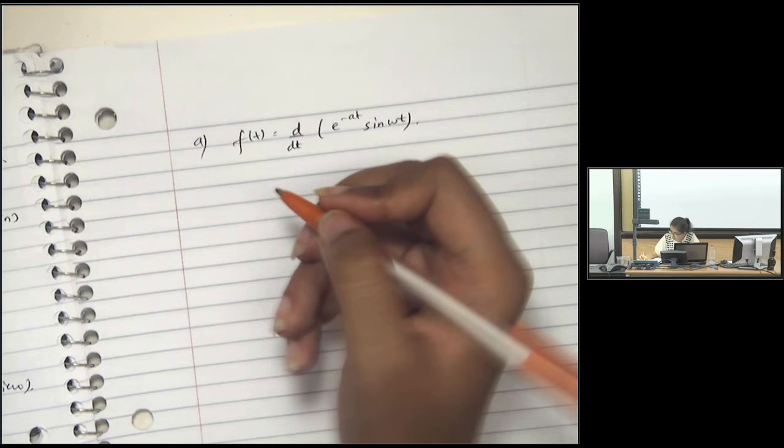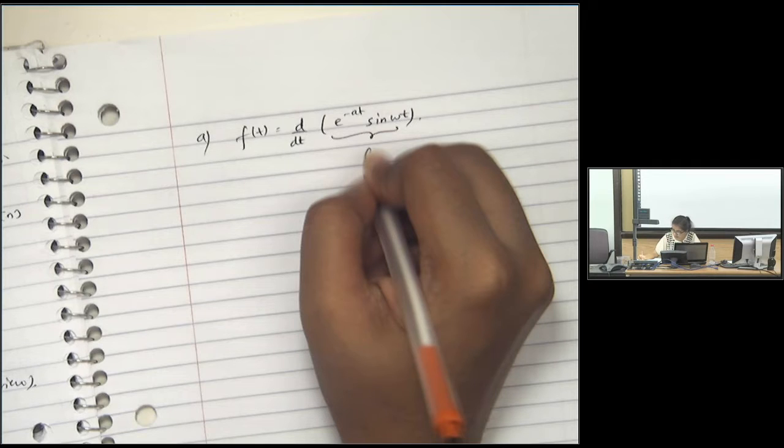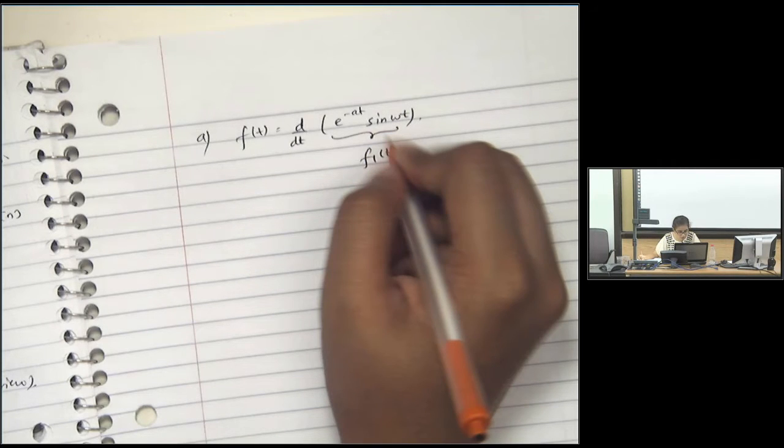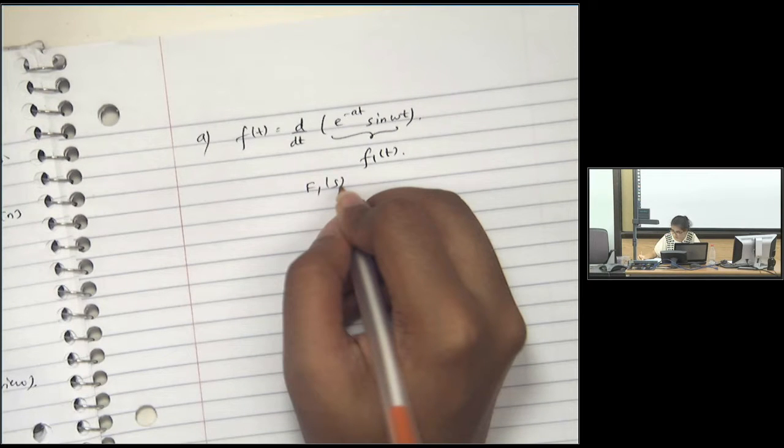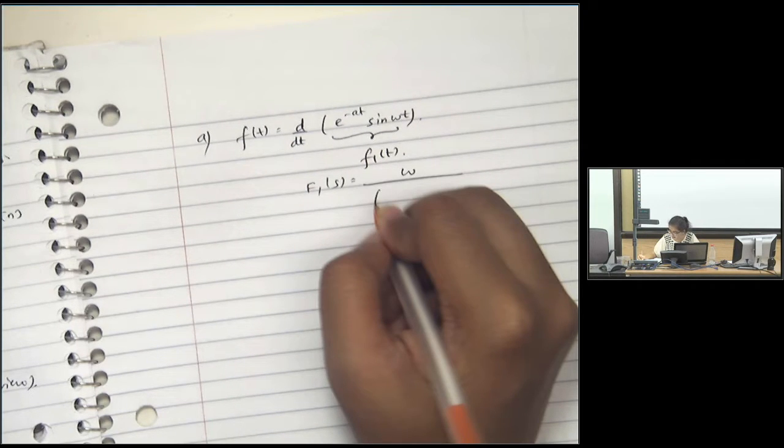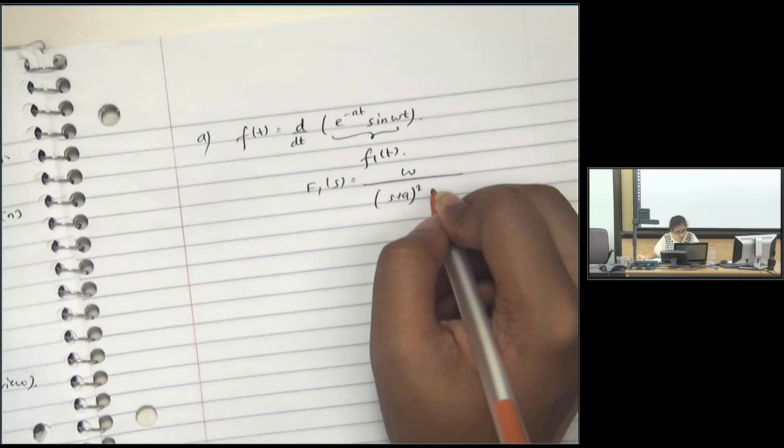So assume this to be f1 of t, and using your Laplace table, you know already the Laplace transform of this function, which is omega over s plus a, the whole square plus omega square, right?